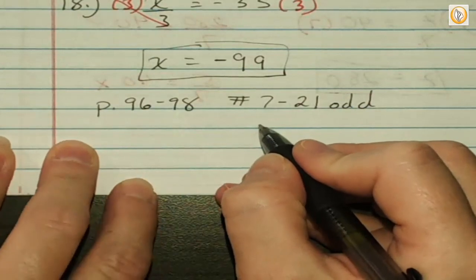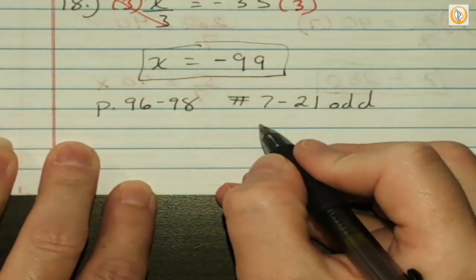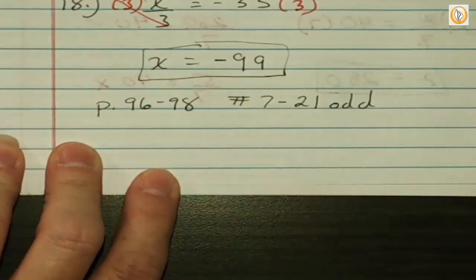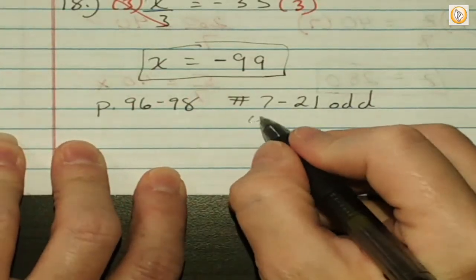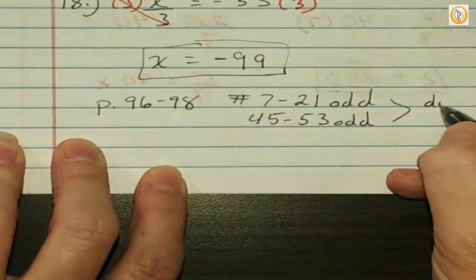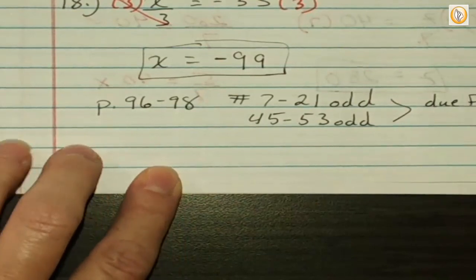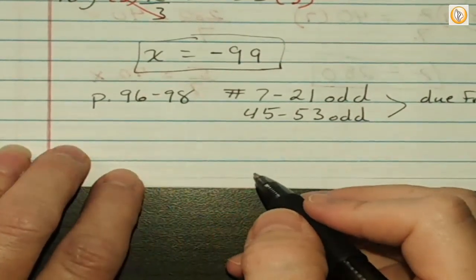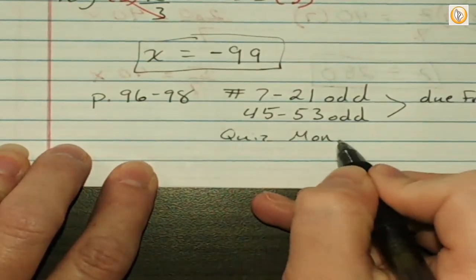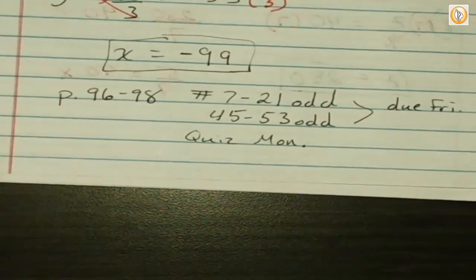And then numbers 45 to 53, odd. This is due Friday. And I'm looking on the board, you have a quiz on Monday. The quiz is going to be over 3.1. Today's 3.2, and tomorrow's 3.3. So pretty much just introductory.